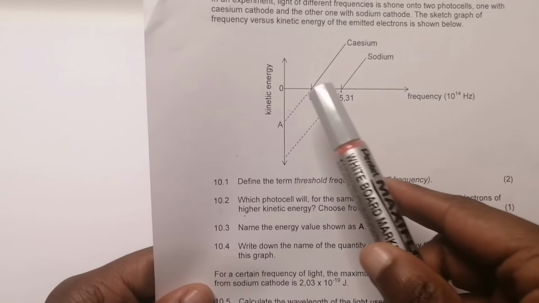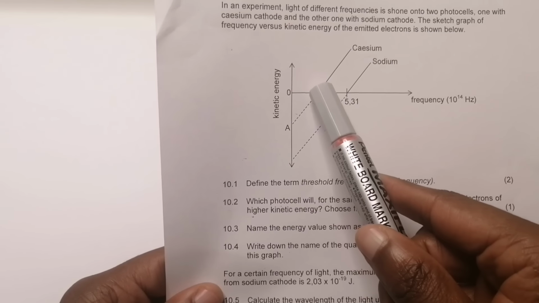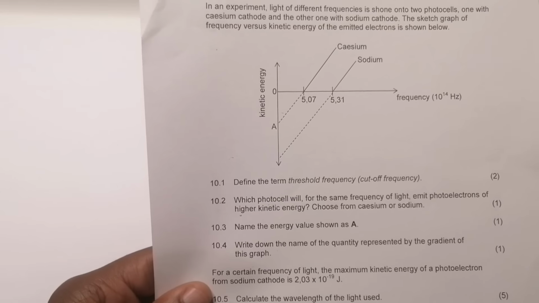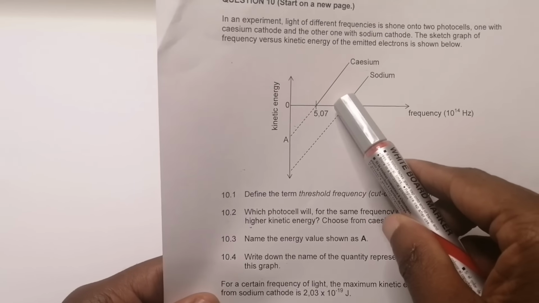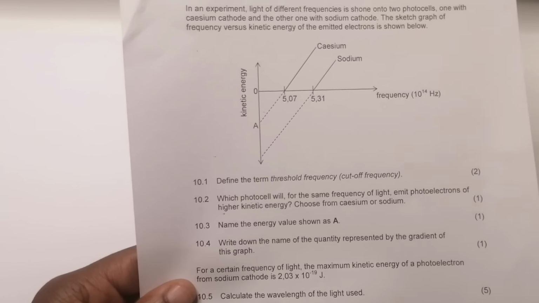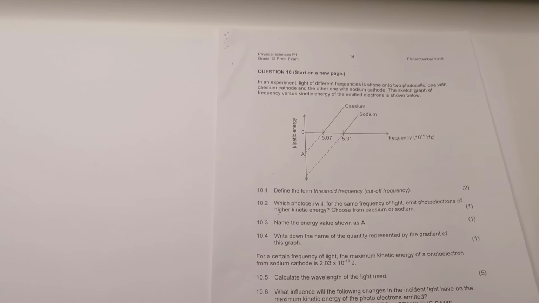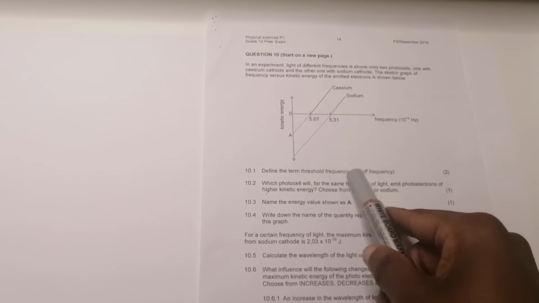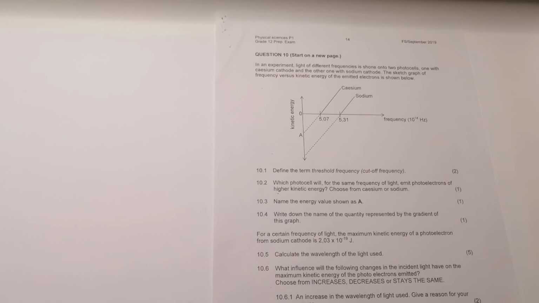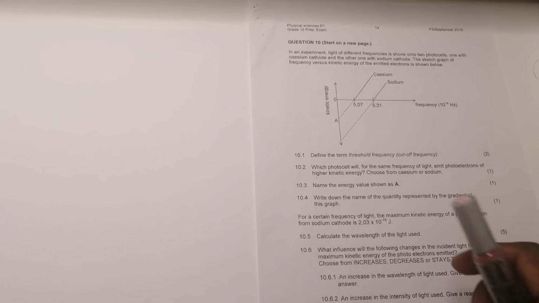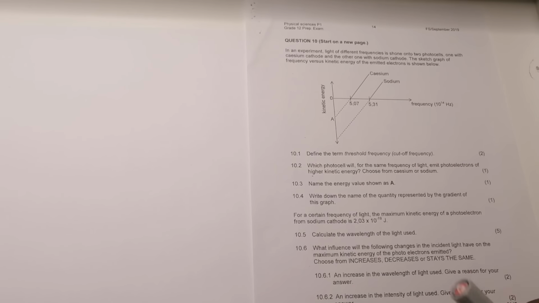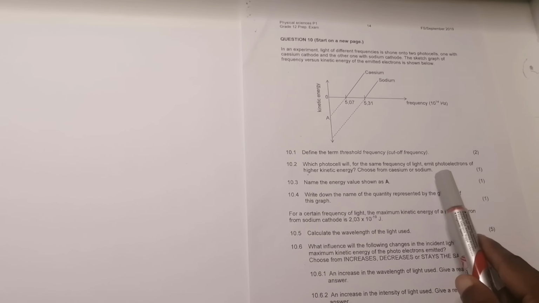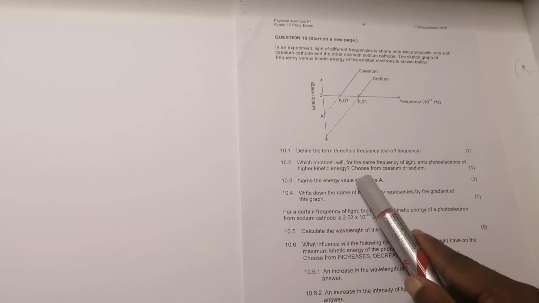And then for sodium, the kinetic energy of the electrons would be zero at this point until we get to that portion there, where it cuts through the x-axis and we start having some movement, and then kinetic energy starts increasing. All right, now quickly let's answer the questions they've given us. They say define the term threshold frequency or cut-off frequency, which is another word they use for the threshold frequency. We said it's the minimum frequency required to emit electrons from a metal surface. They say which photocell, for the same frequency of light, will emit photoelectrons with higher kinetic energy. Choose from cesium or sodium.